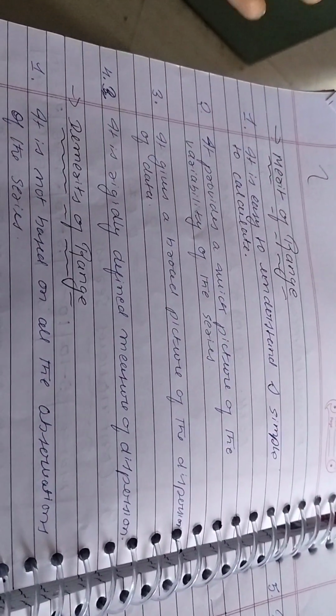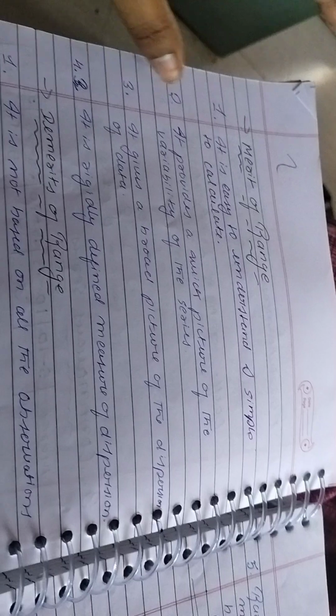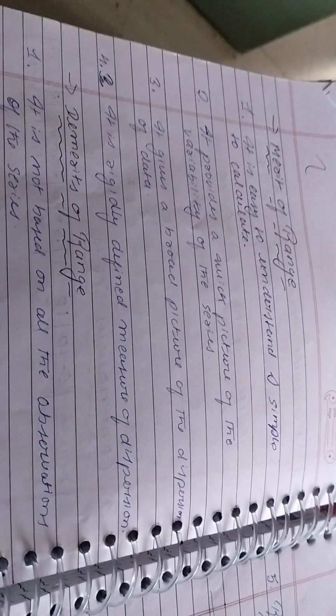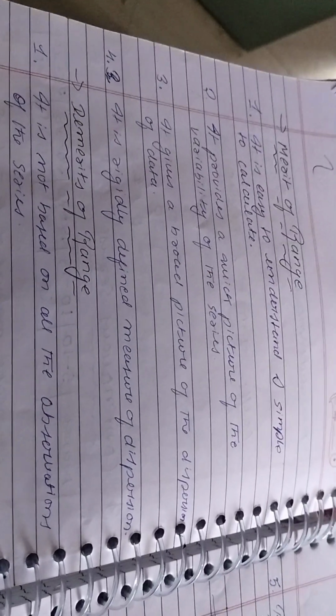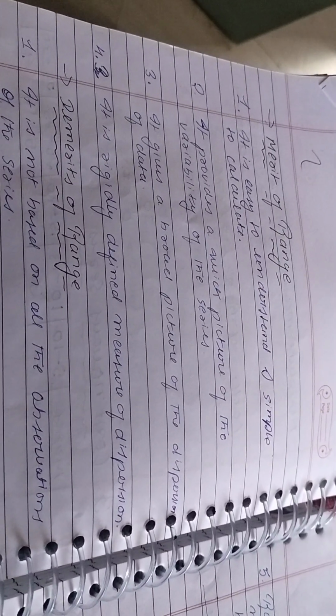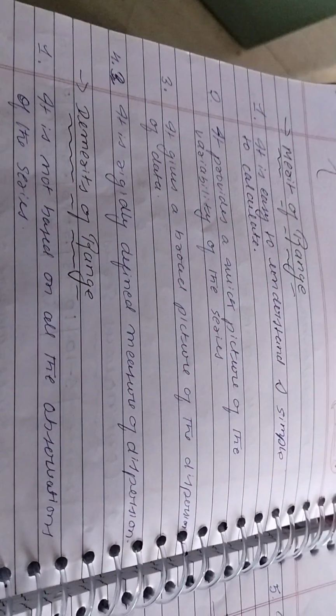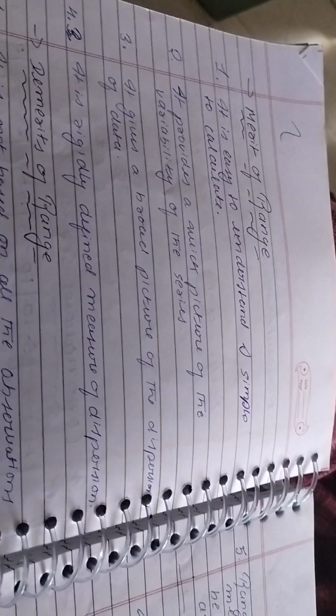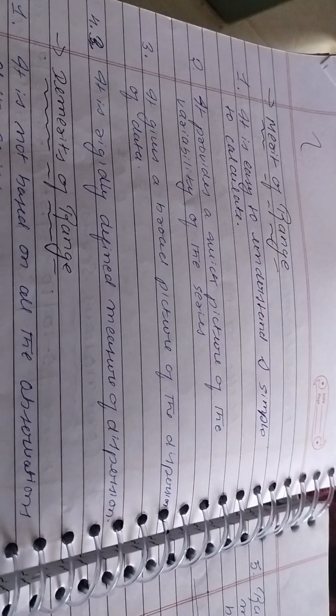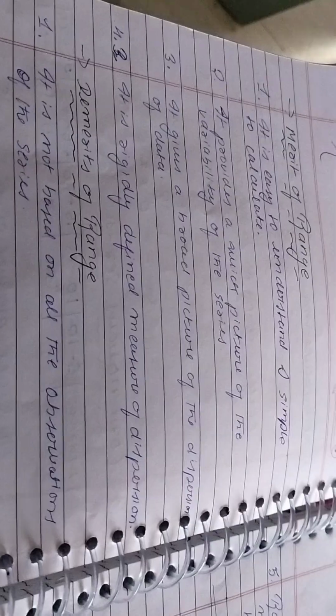When the calculation is very easy, we get the answer and a basic idea about the deviations, like a measure of dispersion. It gives a very quick and broad picture of how the data is dispersed, and it is a rigidly defined measure of dispersion. There are proper formulas, and no matter which formula you apply, you will get the same answer.